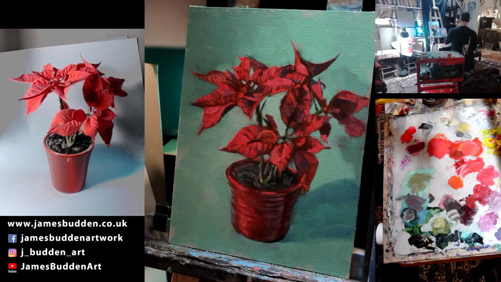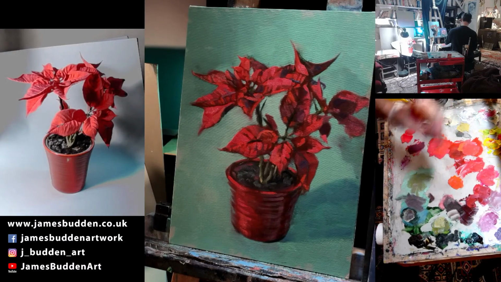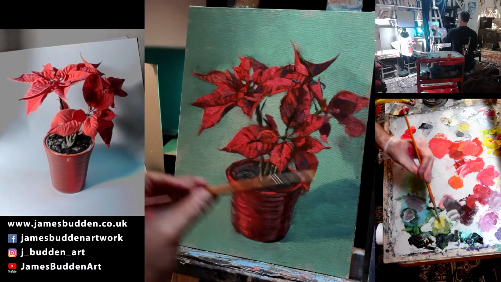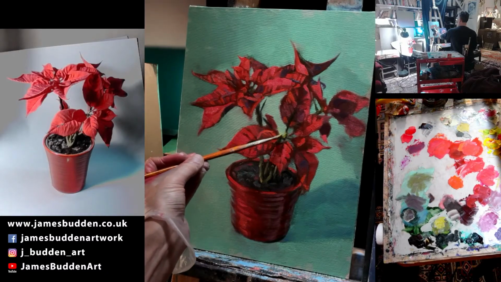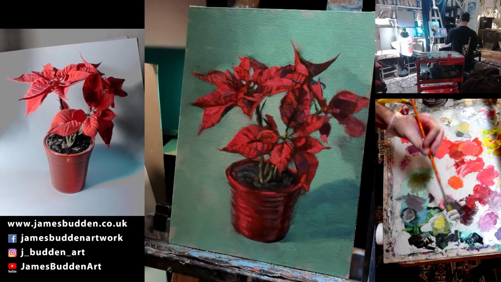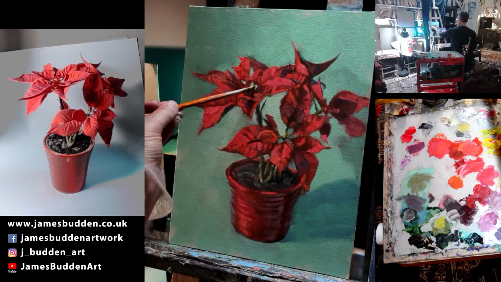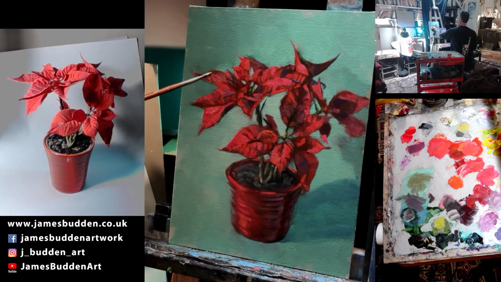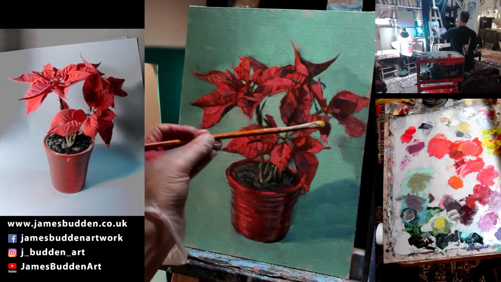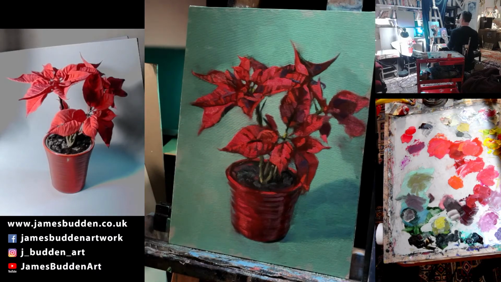Pop a bit more yellow in that. Ping out a few little bits of greenery in the middle of this. Other than that, I think that's all right.